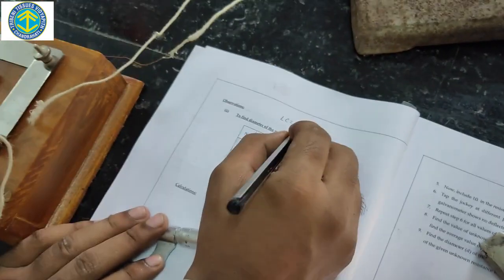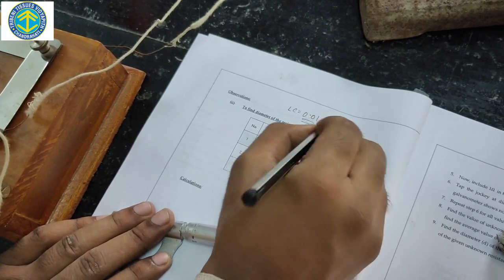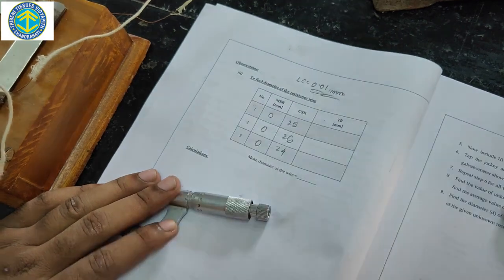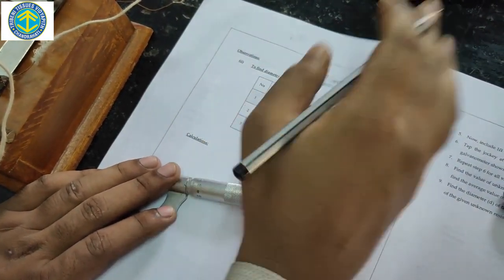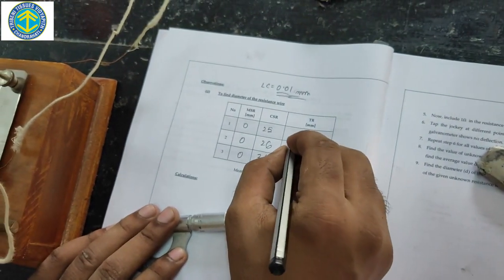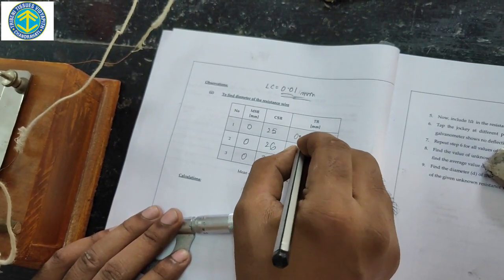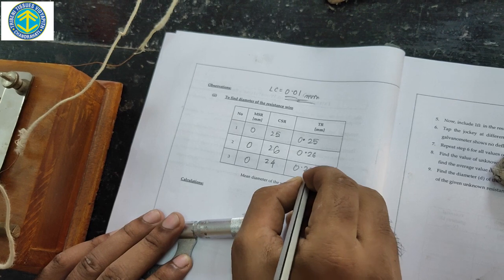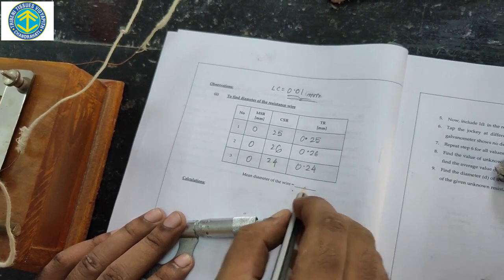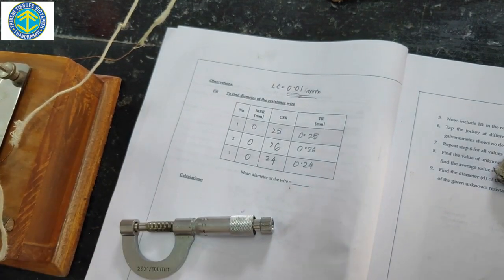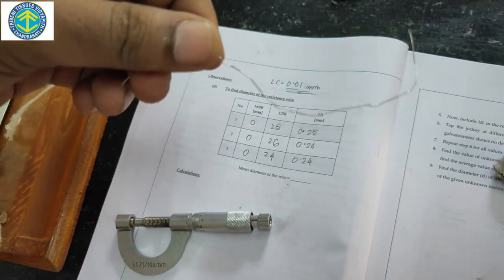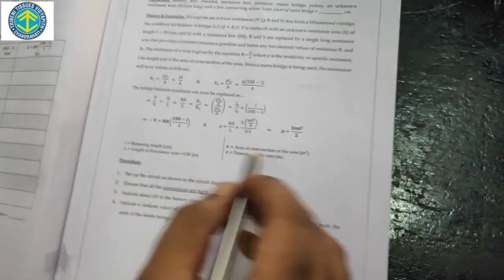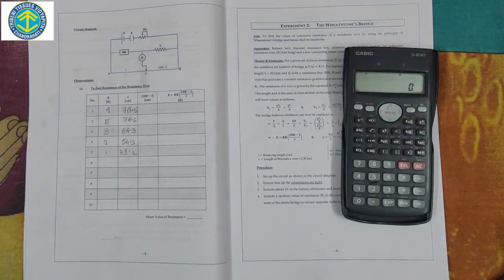The least count of this screw gauge is 0.01 mm. So we multiply this least count with the circular scale reading, and we get the true readings in mm to be 0.25, 0.26 and 0.24. We'll calculate the mean of these to find the diameter of the sample wire, and then by calculation we can find the resistivity of this wire using this formula. The rest of the practical we'll do.